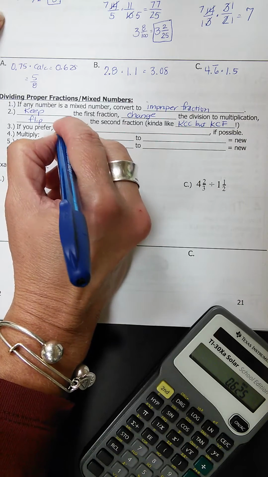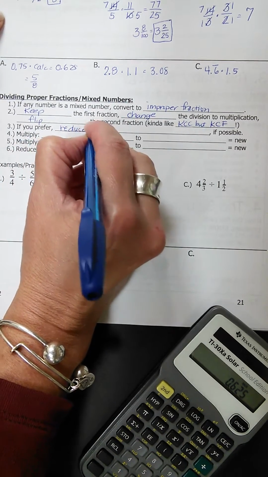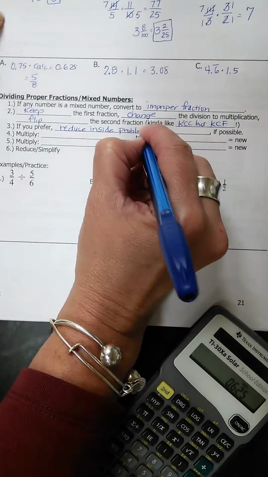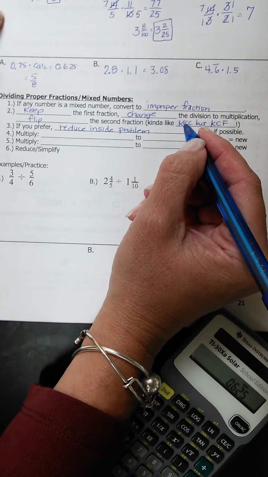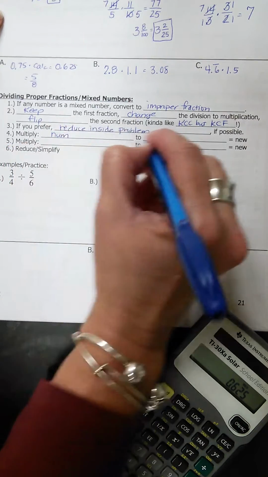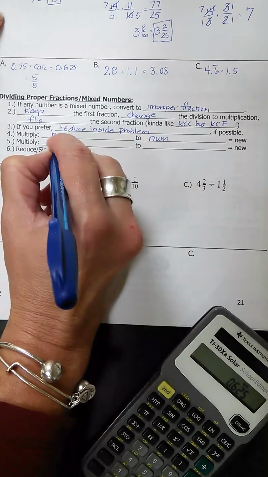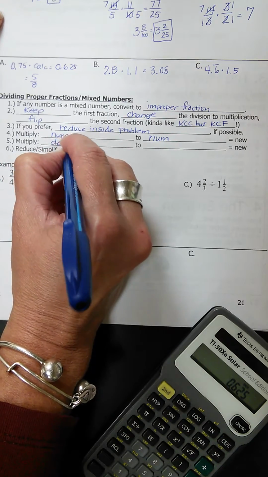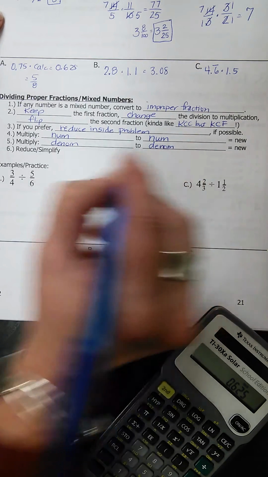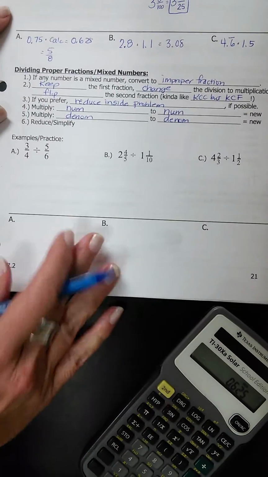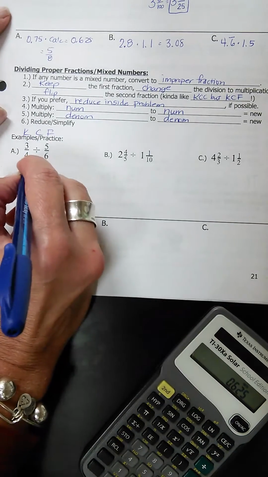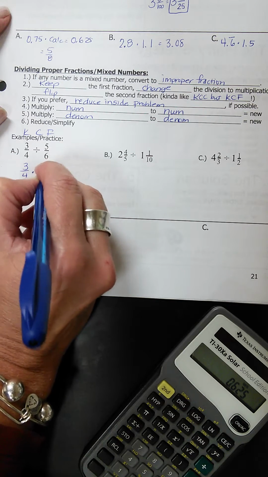At that point, if you prefer, reduce inside the problem, if possible. That's any numerator is fair game to any denominator as long as the same number goes into both. Multiply numerator to get your new numerator, and multiply the denominator by the denominator to get your new denominator, just like multiplying. Then you reduce or simplify. So I'm going to keep, change, flip.